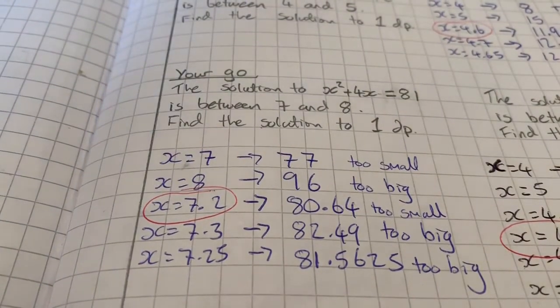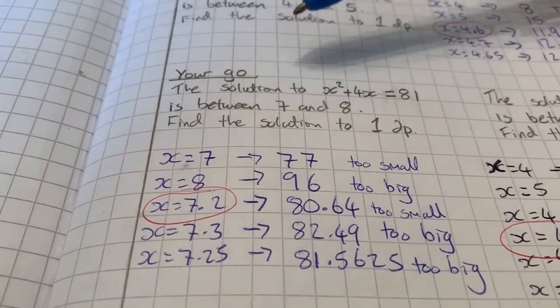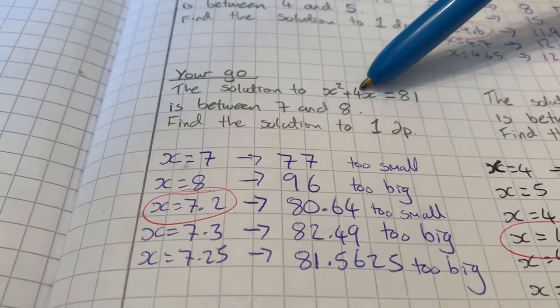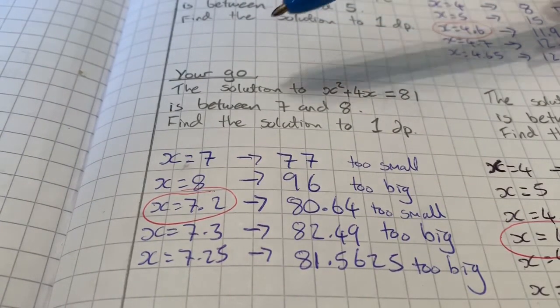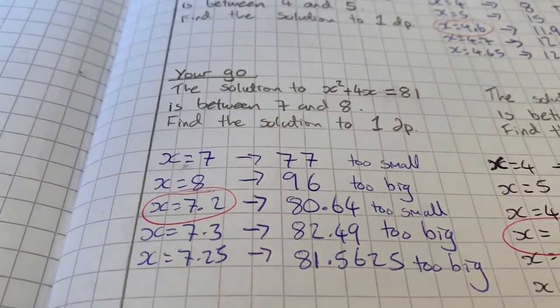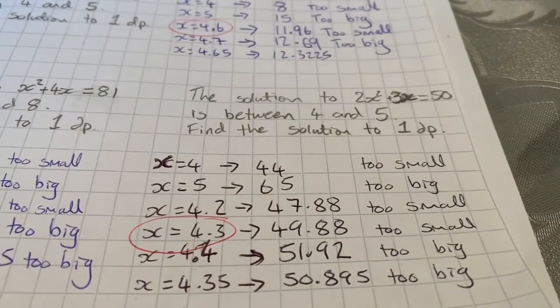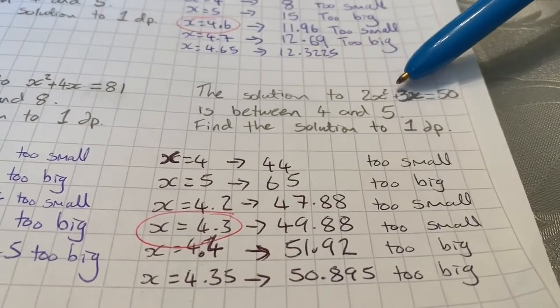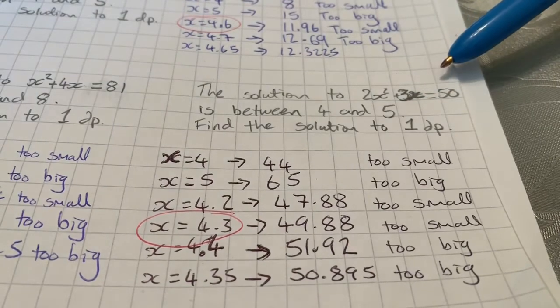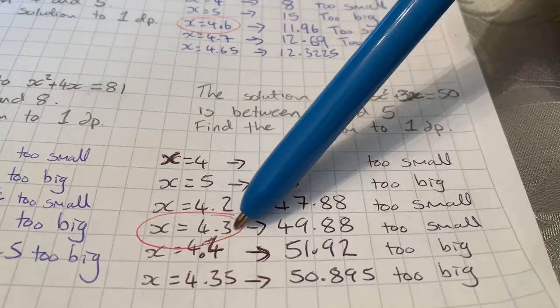Okay, hopefully you've had a chance to do those now. For the first one, x squared plus 4x equals 81, the solution to 1 decimal place should be 7.2. And if we look across at the second one, 2x squared plus 3x equals 50, to 1 decimal place, this solution should be 4.3.